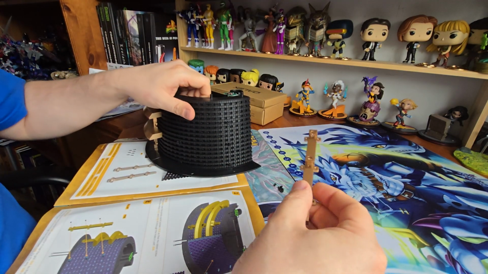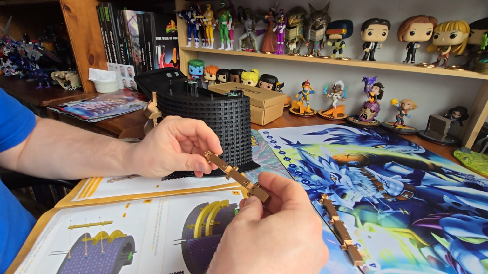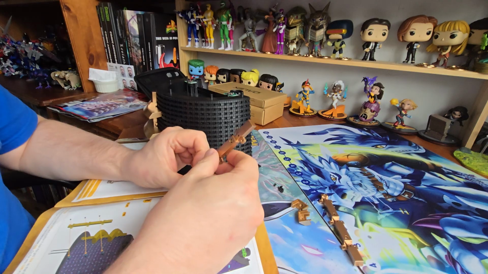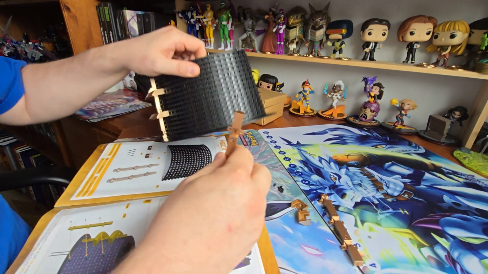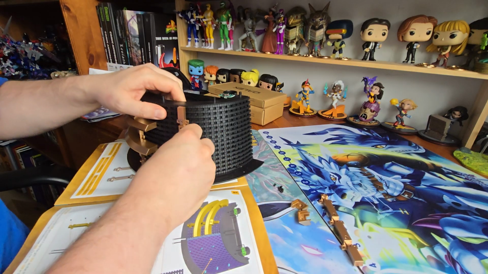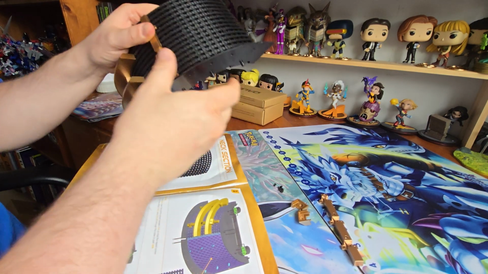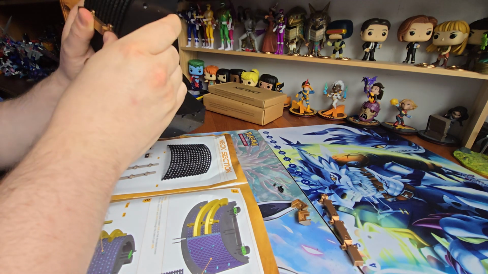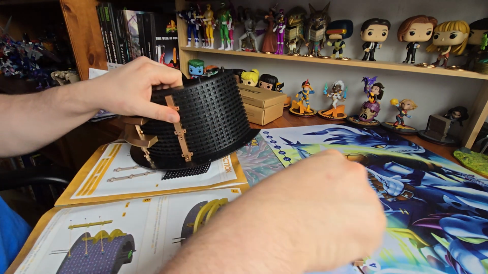Then we need to take our bronze points, and with them facing that way, we just need to fit this into place like so. Come on. That's it.